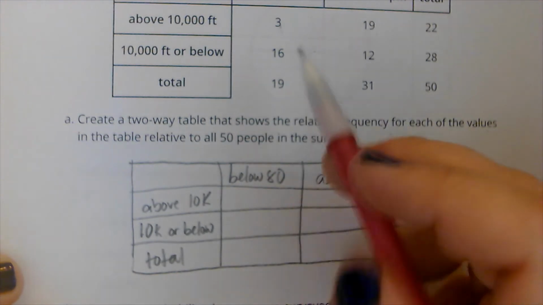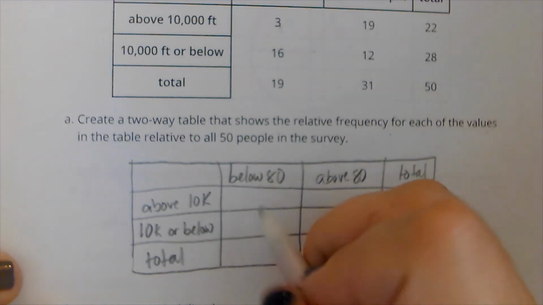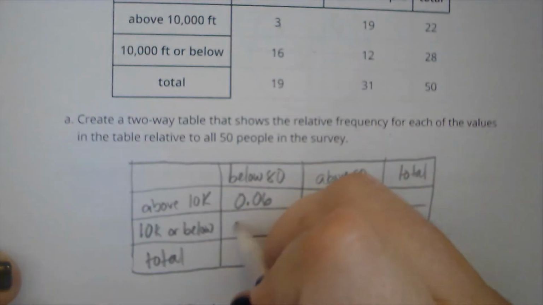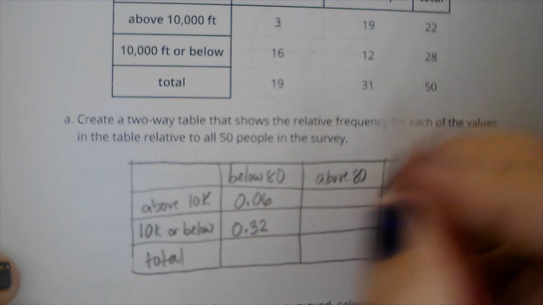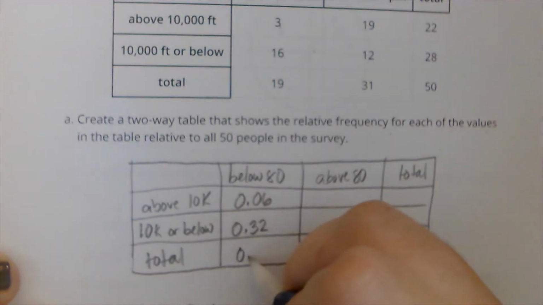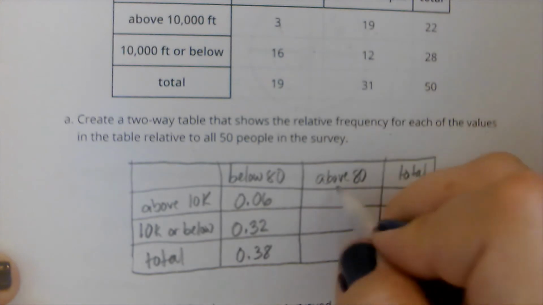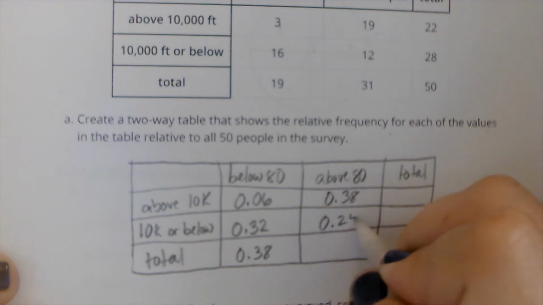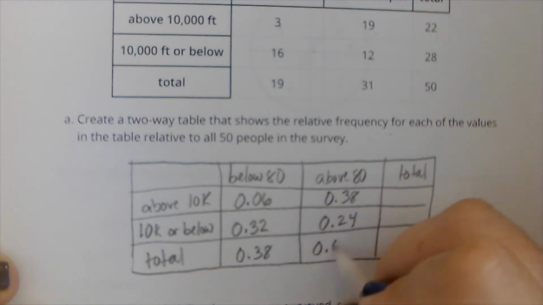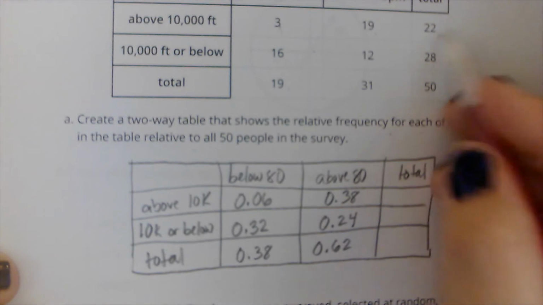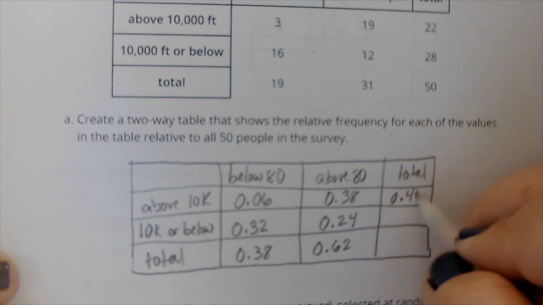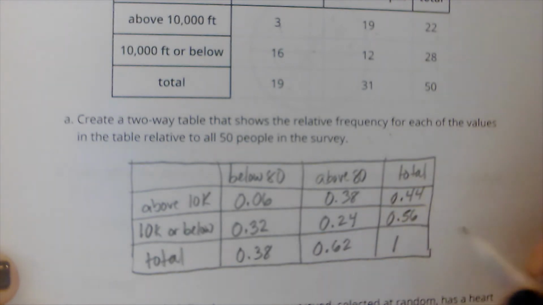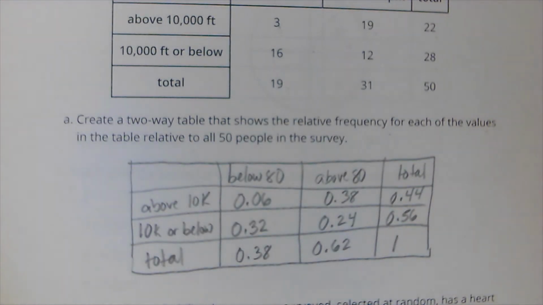Okay, so I'm going to go through and divide 3 divided by 50 in my calculator, get 0.06. 16 divided by 50, 0.32. 19 divided by 50, 0.38. Again, 19 divided by 50, 0.38. 12 divided by 50, 0.24. 31 divided by 50, 0.62. 22 divided by 50, 0.44. 28 divided by 50, 0.56. 50 divided by 50, 1. So that's how we make our relative frequency.